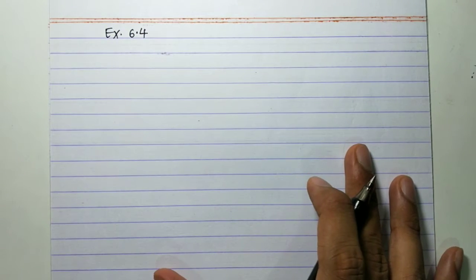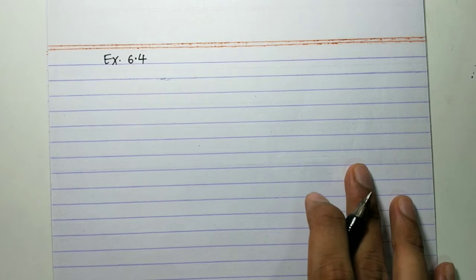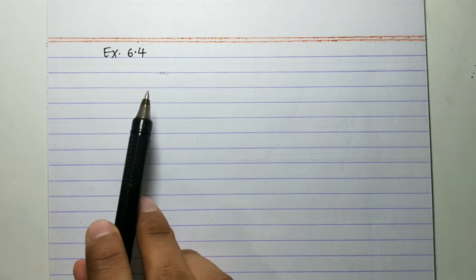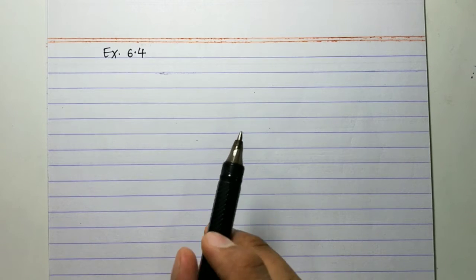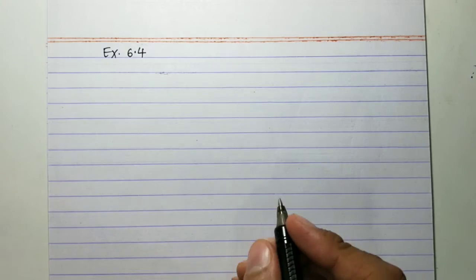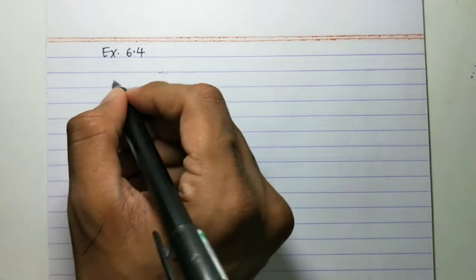Now before starting 6.4 we need to know some formulas. So get this list of formulas. In this exercise we are not going to find any set. We will use only cardinal numbers. Cardinal number means number of values of set. So there are certain formulas.